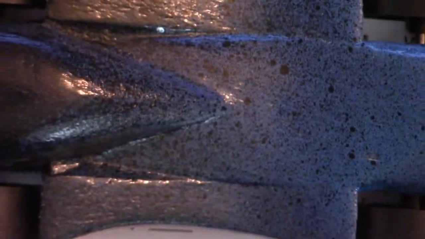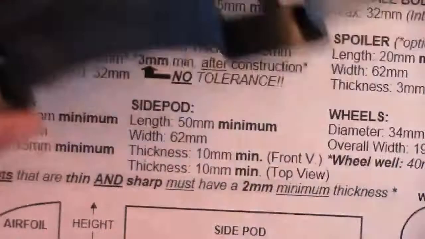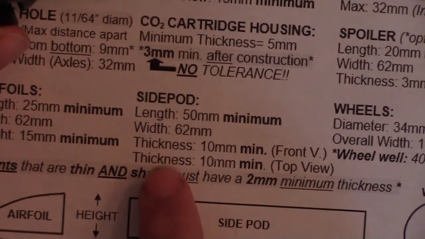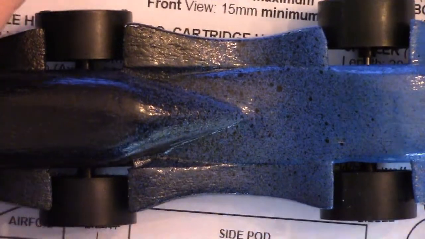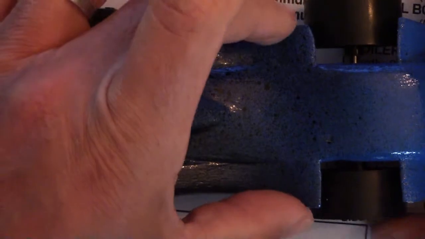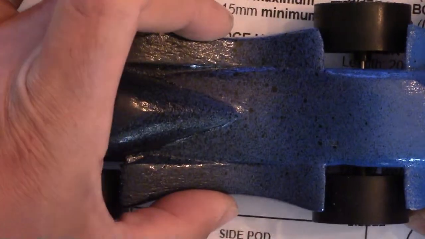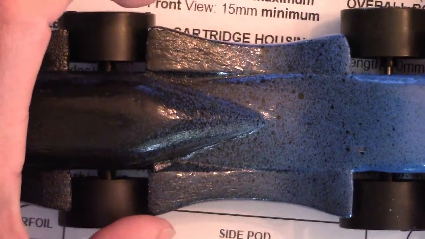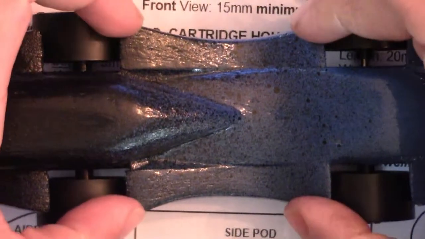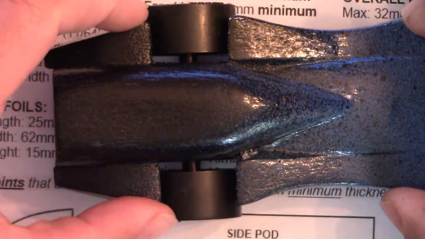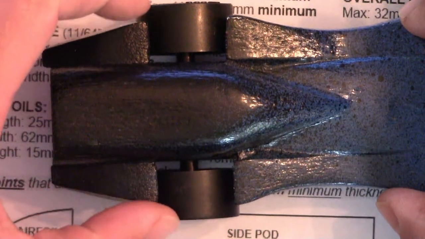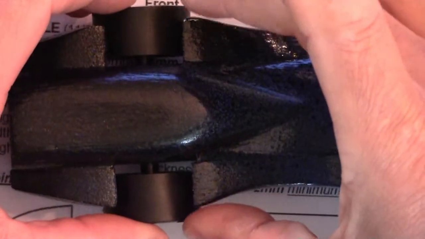Now, when we look at this from above, there's this other thickness, top view, 10. And once again, we have this thing called width. So when we measure width, I always tell students that, take a side pod for example, they flared it in, but then they came back out again. You need to have parts of these side pods, even your airfoils. You'll notice they're narrow here, but they taper outward. This should be at least 62.